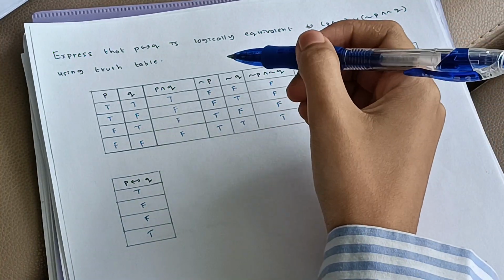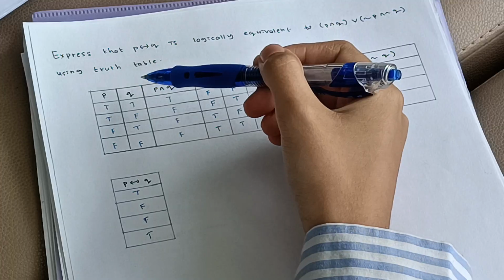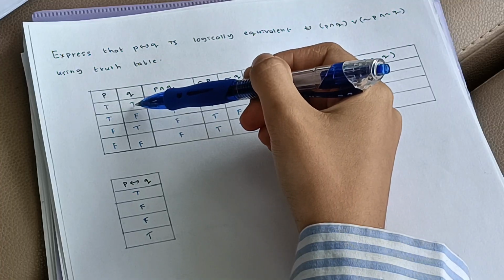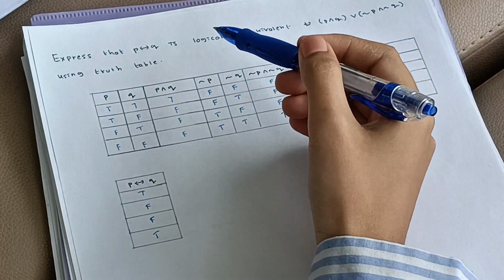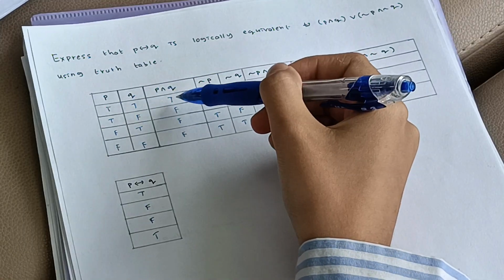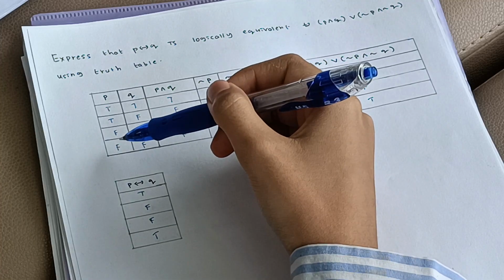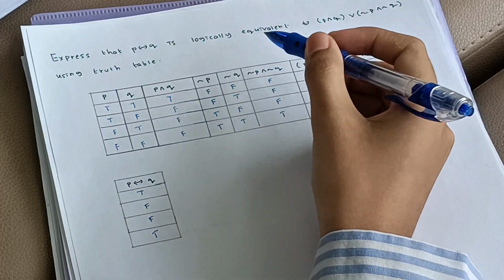So as you can see, truth value of P is true, true, false, false. Truth value of Q is true, false, true, false. Now we find the truth value of P and Q: true, false, false, false.